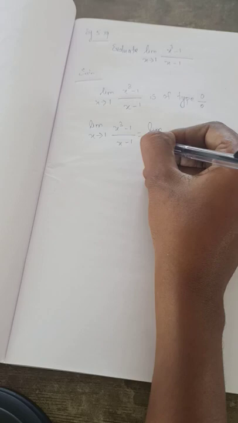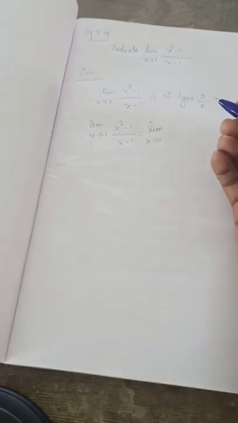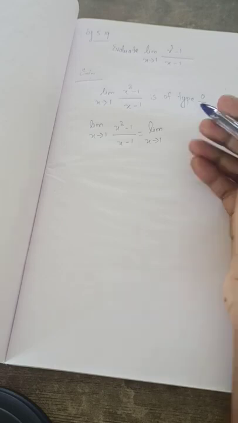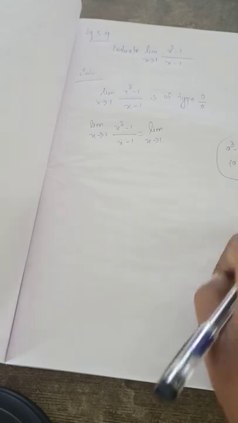So if it's of this type, we are going to use the formula for a cube minus b cube. Have we learned the formula for a cube minus b cube in 9th grade? Yes. So we know the formula: a cube minus b cube is equal to (a minus b) into (a square plus ab plus b square). Those who don't know, please learn the formula for a cube minus b cube.